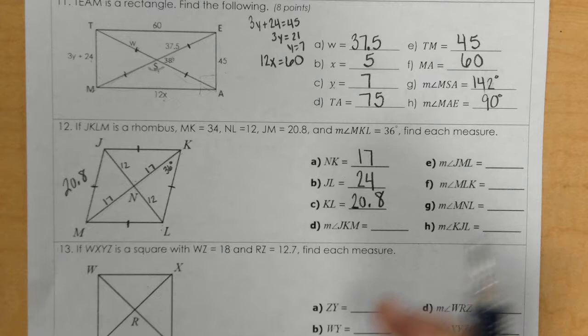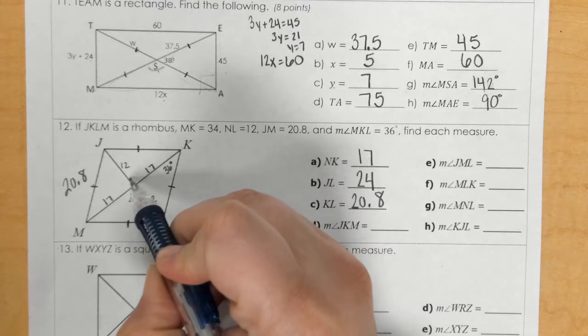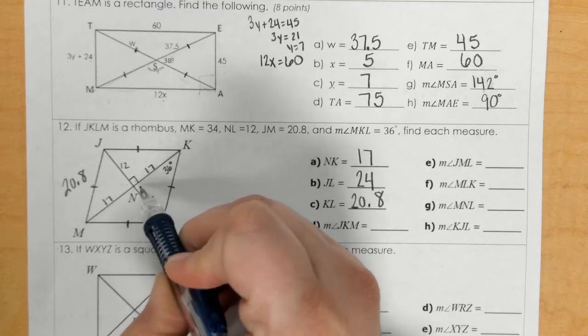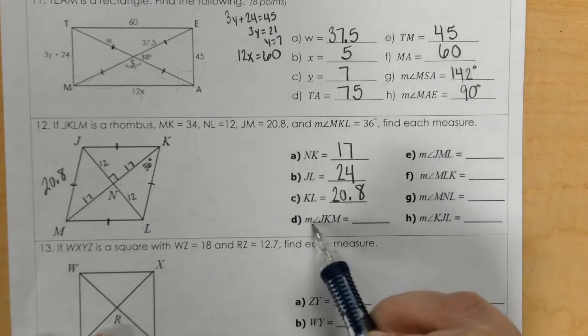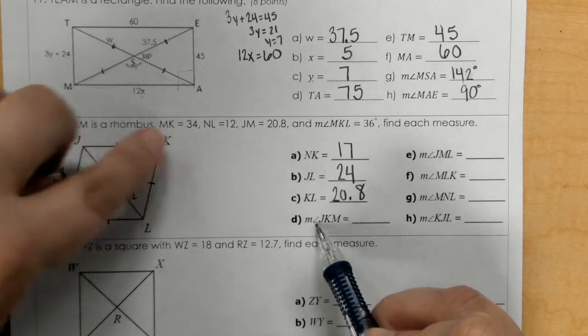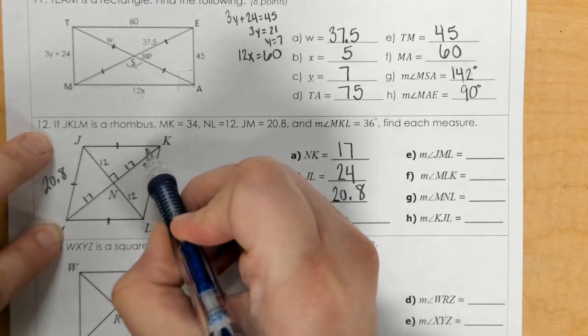So one of the little properties that you had to learn about when you did rhombuses is that diagonals create a 90-degree angle. So you have to understand that every angle right here is 90 degrees. Okay, so what is the measure of angle JKM? Okay, so we're looking for this one right here.